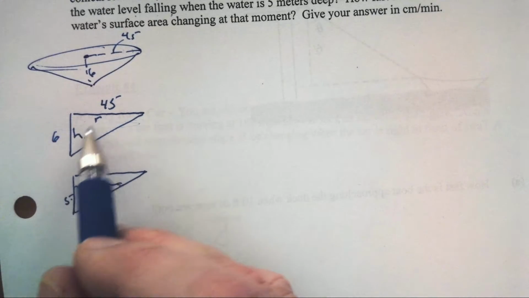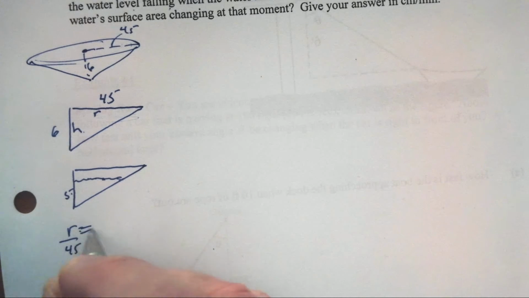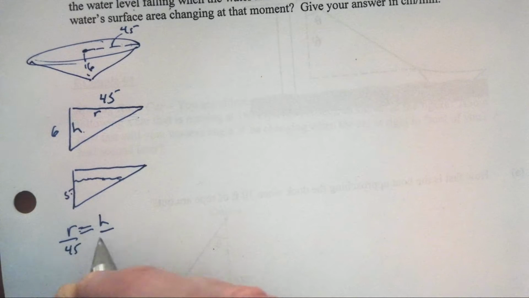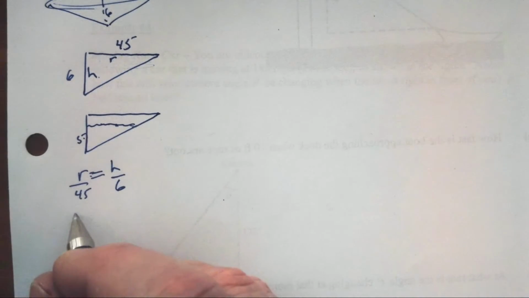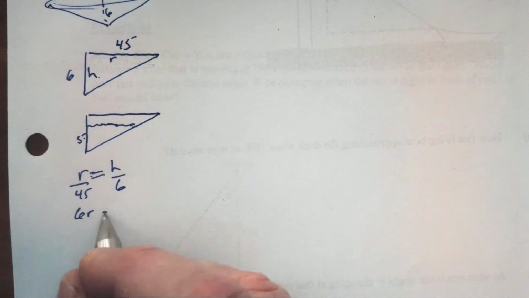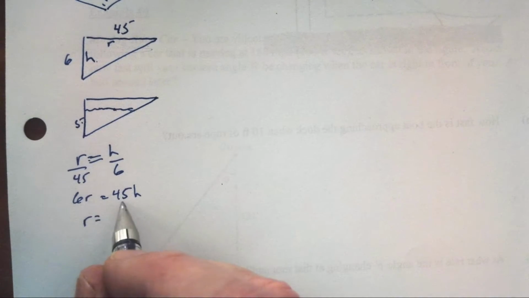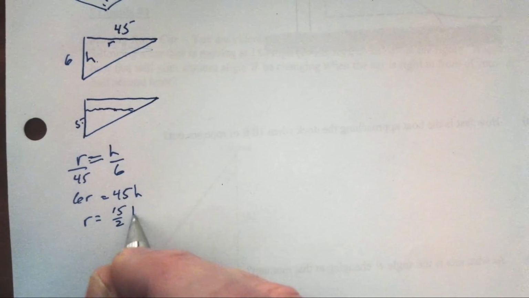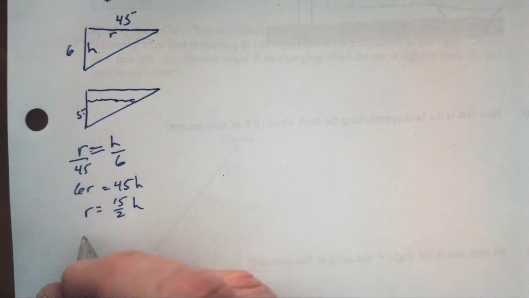So I'm going to set this up. I've got R is to 45 as H is to 6, or 6R is 45 times H, or R is, divide by 6, reduce by 3, 15 halves H. And if I've got that equation, I've also got this one: H is 2/15 R. That gives me the ability to turn R's into H's or H's into R's as need be.